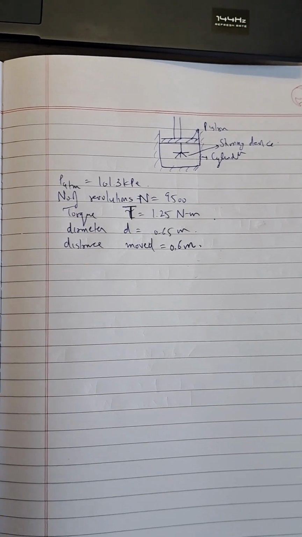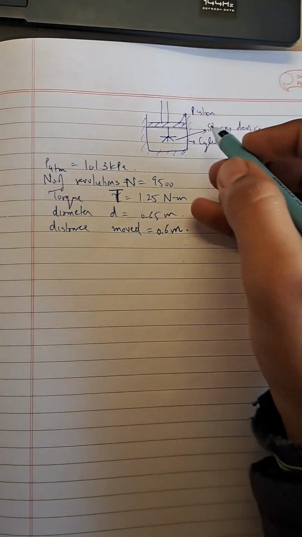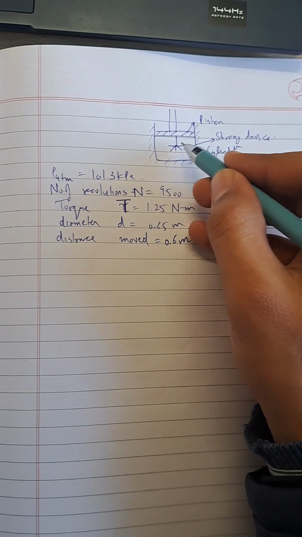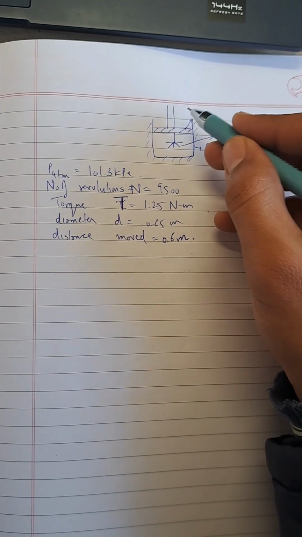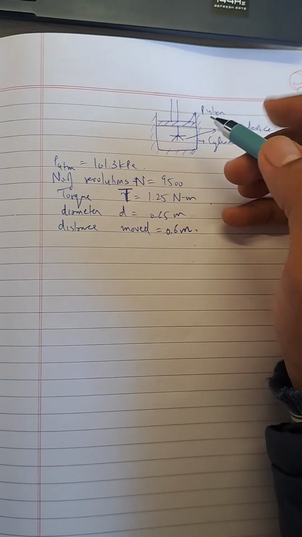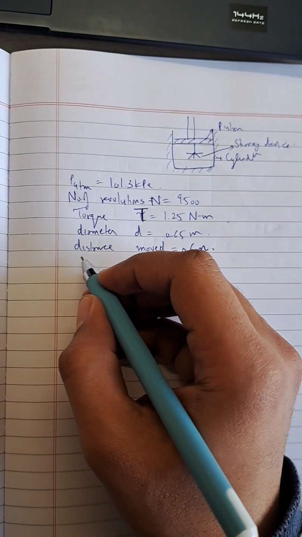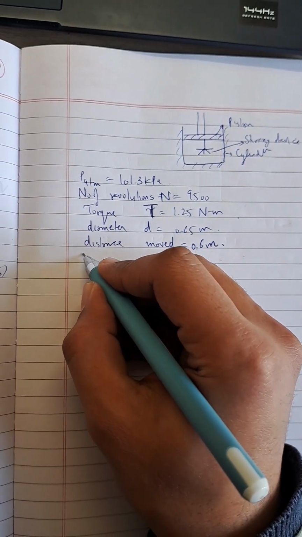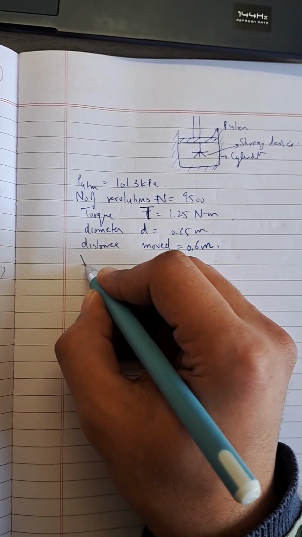If you see, the work is done at two places. This steering device is doing work, and due to the pressure, the work is done on the piston. So we have to find two work done. That is, the total work done will be summation of W1 and W2.